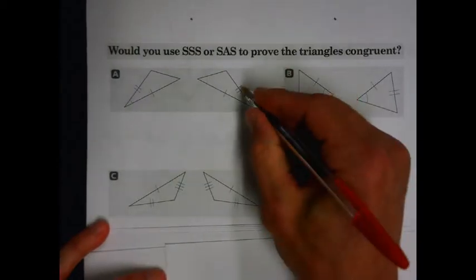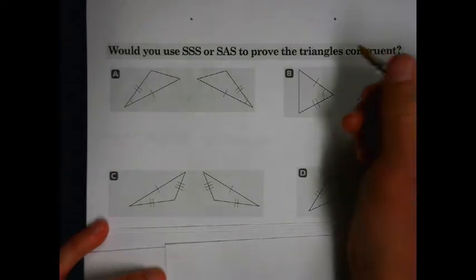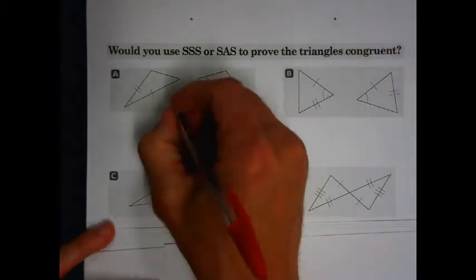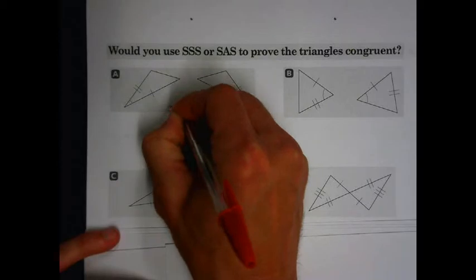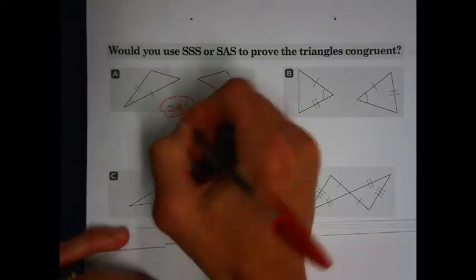2, angle 1. Guess what? That's side, angle, side. The angle is definitely included. So this, no doubt, is side, angle, side. Okay? And now we look at question B.